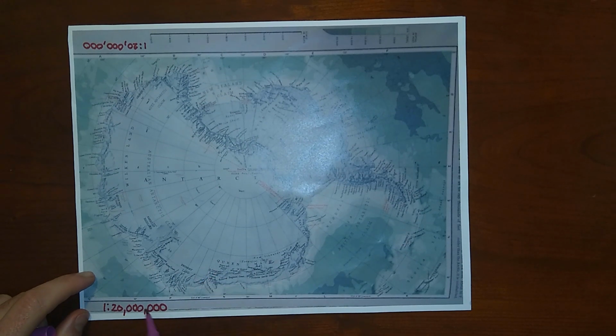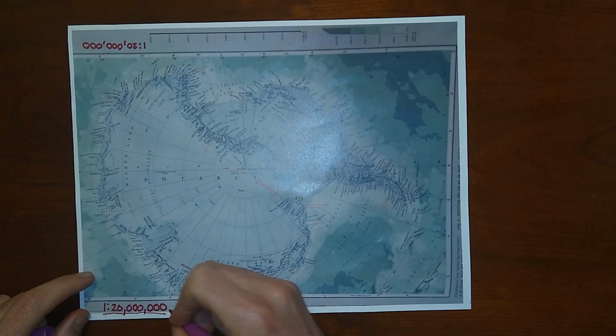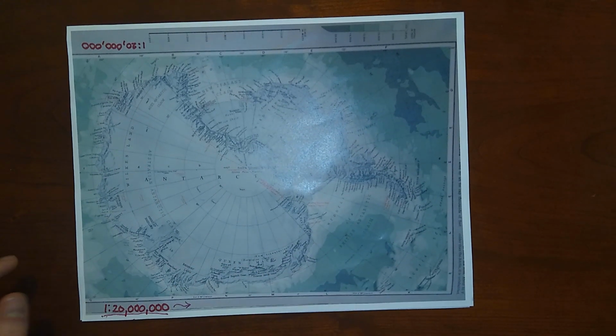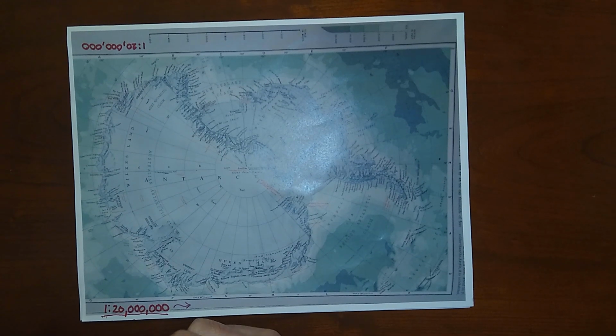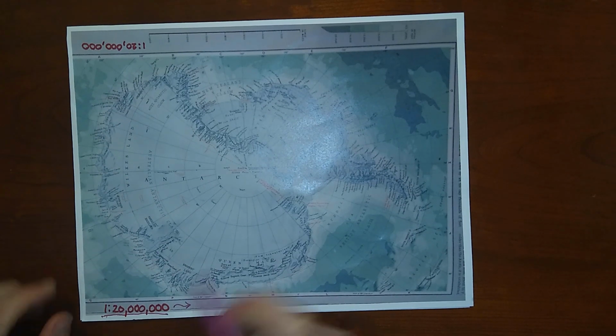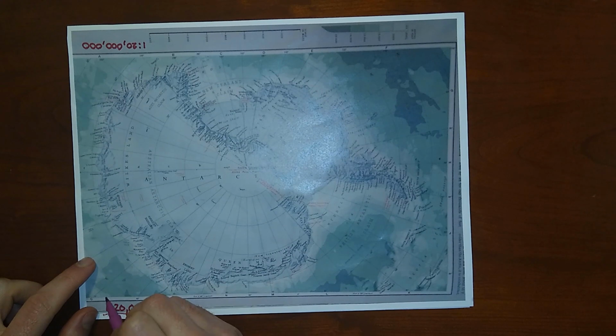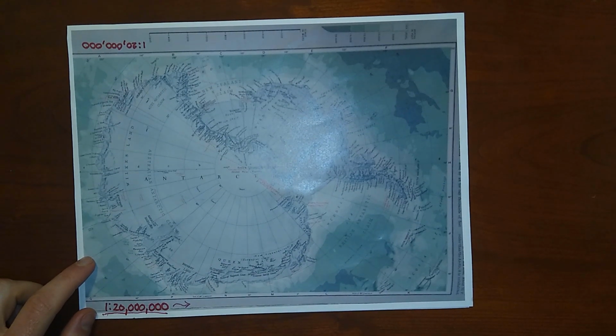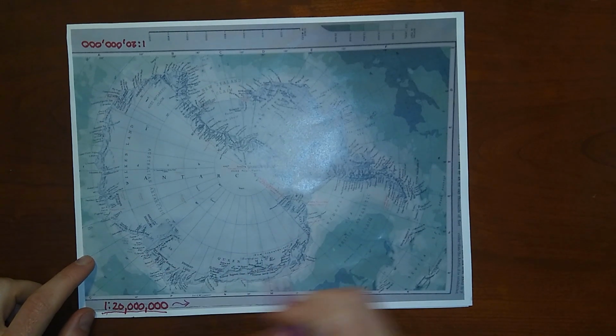What we want to know is, let's say I want to know the unit form of this scale factor. So it's 1 to 20 million. Well, that means 1 inch on here corresponds to 20 million actual inches in distance in Antarctica itself, in the real world. So right now the units are the same, 1 inch to 20 million inches, or 1 foot to 20 million feet. So what I need to do is convert one of these to a different unit. So let's say we're going to keep inches on the map.